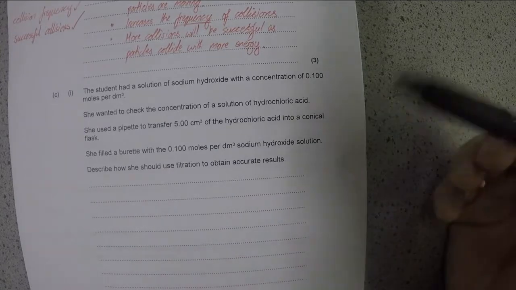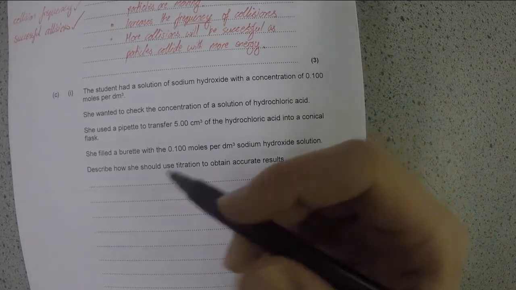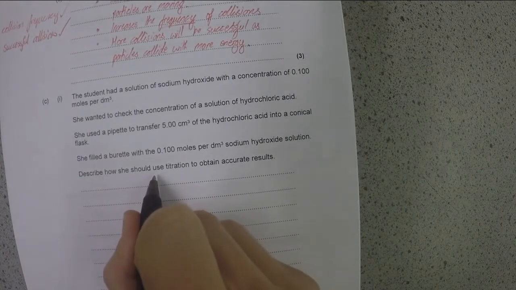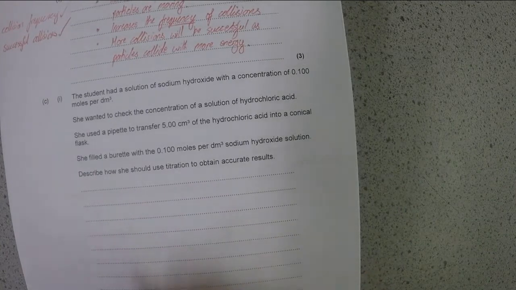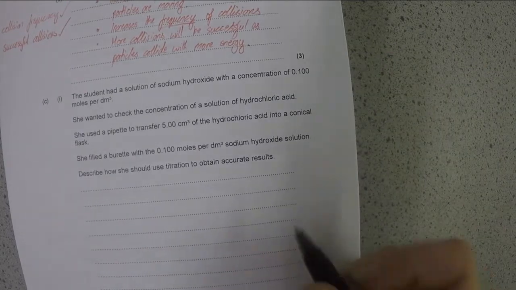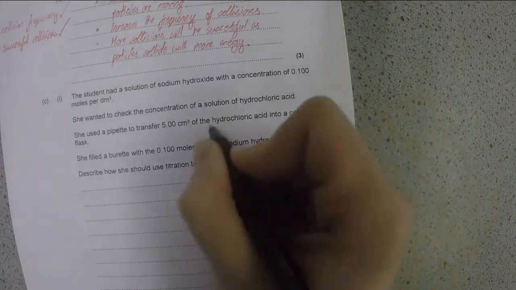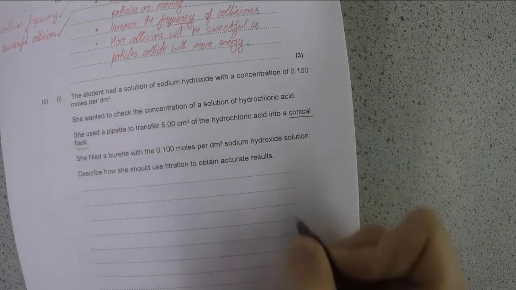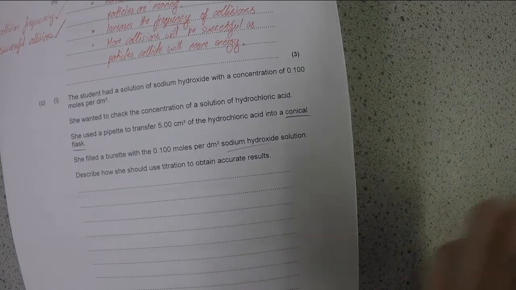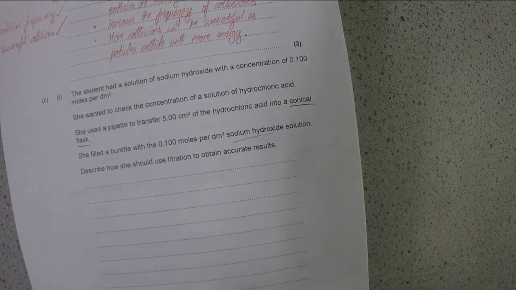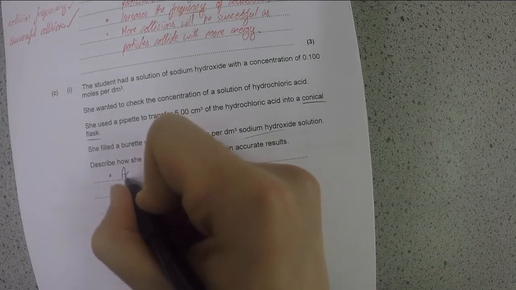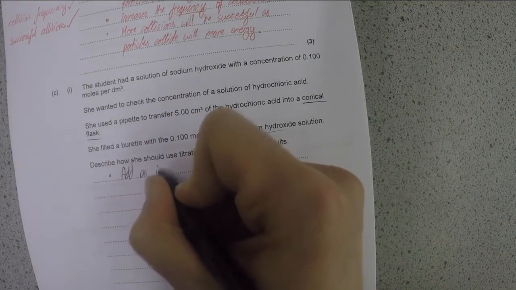She started off doing the titration. All we've got to do is describe how she should use the titration to obtain accurate results. What's the next step she's going to do? So she's got in there her hydrochloric acid in the conical flask, and she's filled up her burette already. She at the moment hasn't mentioned indicator. So what does she need to do? She needs to add an indicator.